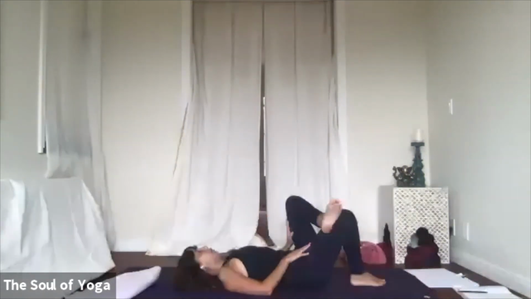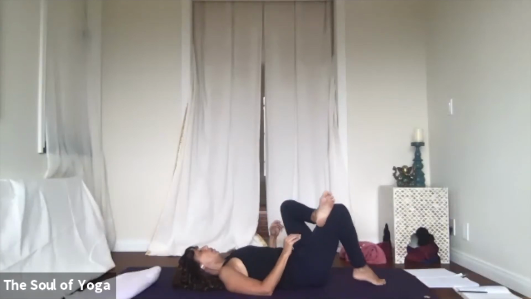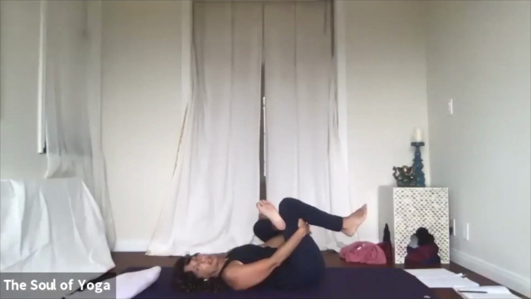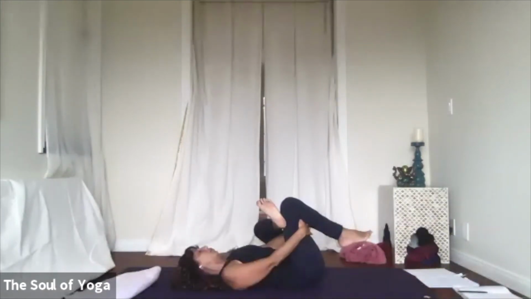Maybe you're staying with the right foot on the floor. It's enough sensation. You're just going to stay there. Or you can bring your right thigh into your hands. Keeping a flex in the left foot, can you also soften the right? So the left ankle is active and the right ankle is soft. Both things at the same time.